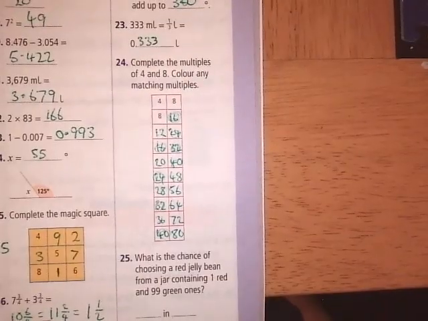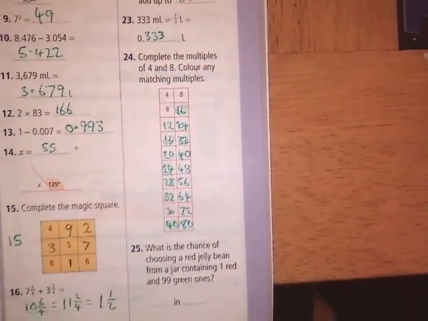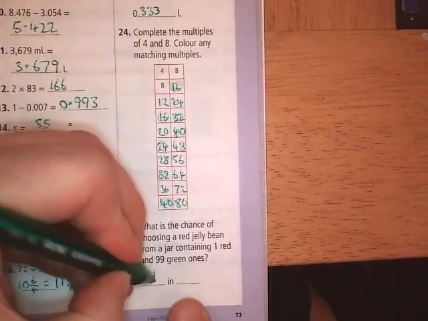Last question. What's the chance of choosing a red jelly bean from a jar containing 1 red and 99 green jelly beans? Well, if you have your eyes open, probably 100% chance. But if it's a random selection, just sticking your hand in and pulling out a jelly bean, it's going to be 1 in 100.